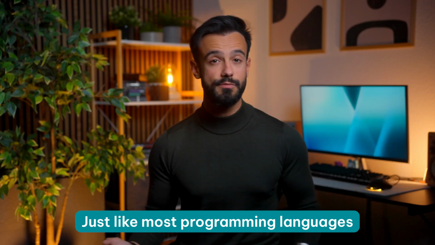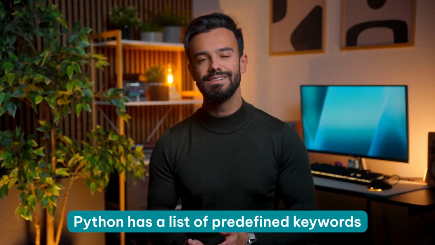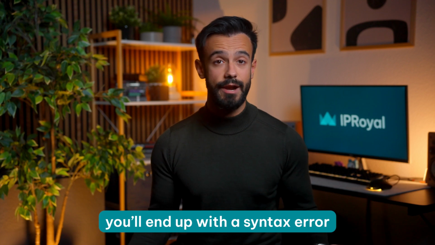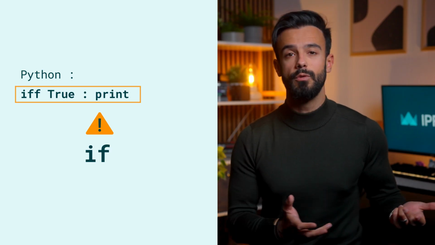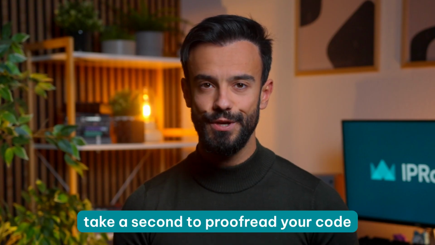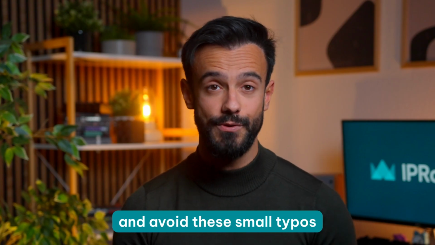Keyword typos. Just like most programming languages, Python has a list of predefined keywords like if, else, then, and while. So every time you misspell a keyword, you'll end up with a syntax error. For example, writing if with a double F instead of if with a single F in the following code will cause Python to throw a syntax error. So take a second to proofread your code and avoid these small typos.